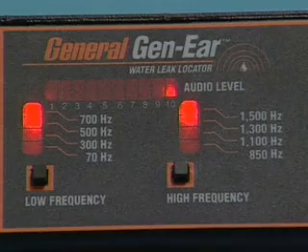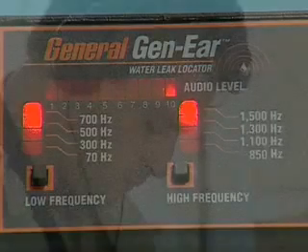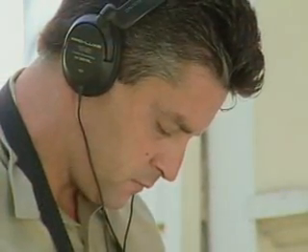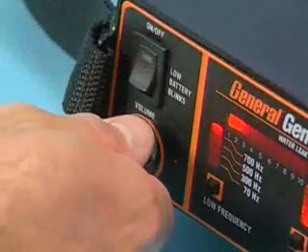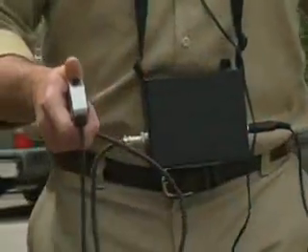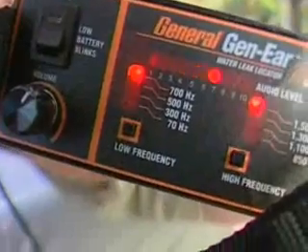Caution, the Gen-Air has a high level of audio output. To avoid possible damage to your hearing, always start with the volume control at the lowest setting, then proceed slowly, adjusting upward for the maximum sound.